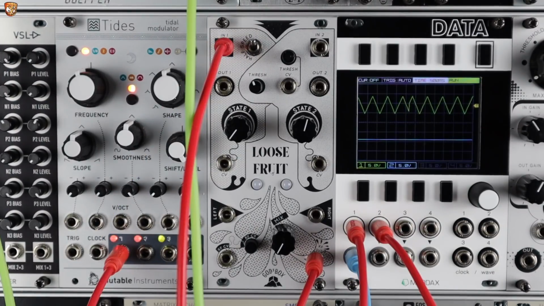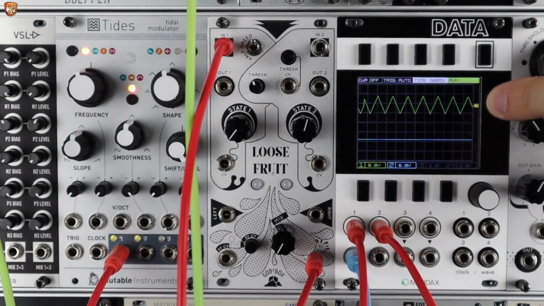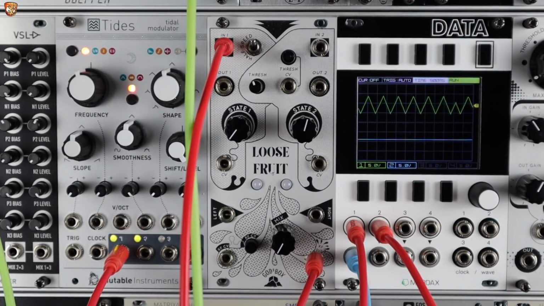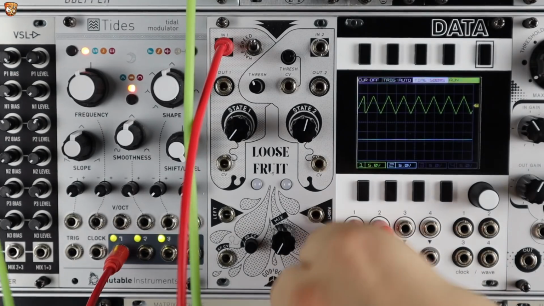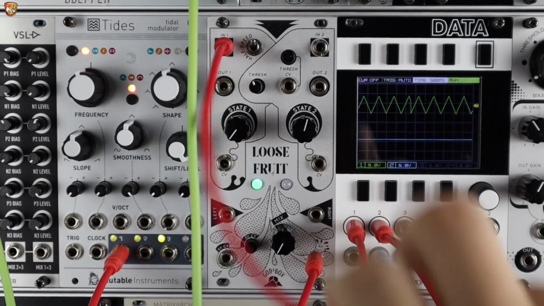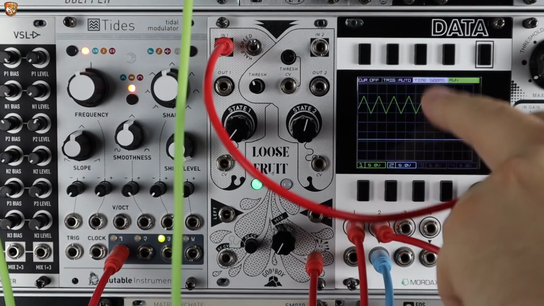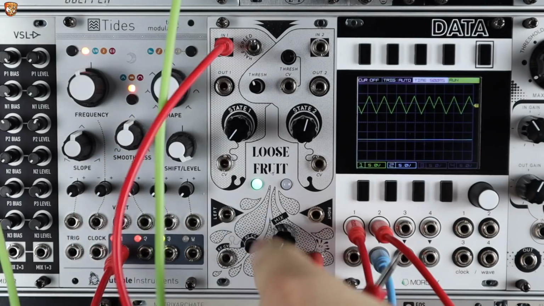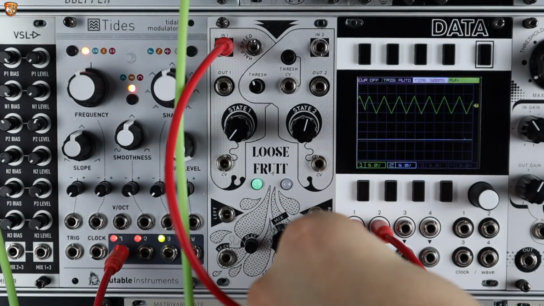So here we're going to explore CV processing through the Loose Fruit. Audio's been wicked so far, but here's CV, and we're currently listening to what will be my input, this triangle LFO from Tides, the green trace on Modulation data. You can hear it simply modulating a filter, that's all that's going to happen in this patch, but taking my modulation through Loose Fruit, simply this green triangle trace in and coming out of the crossfader, fully left, so this is just stage 1.